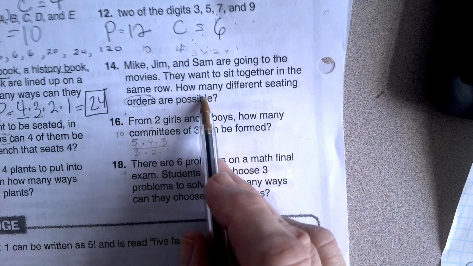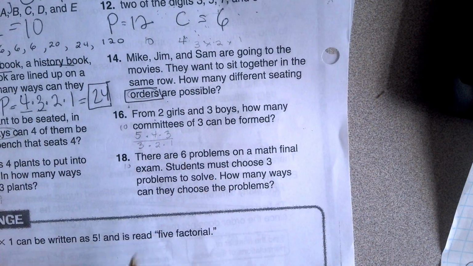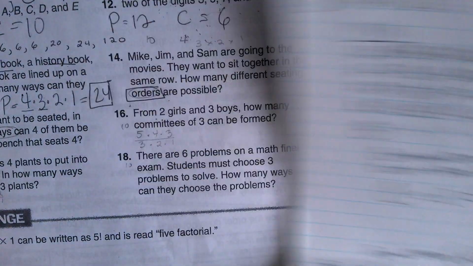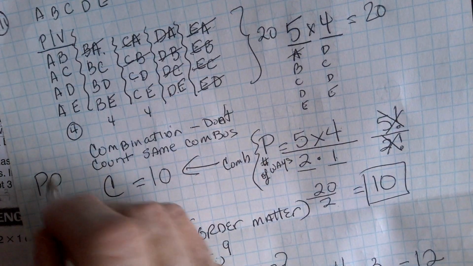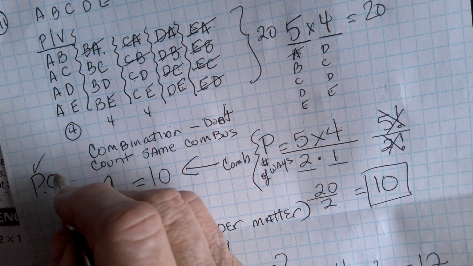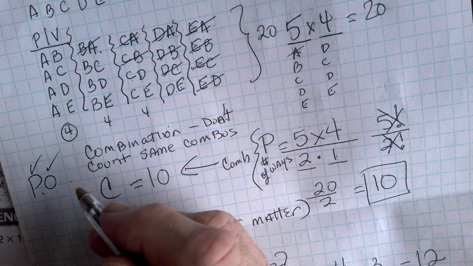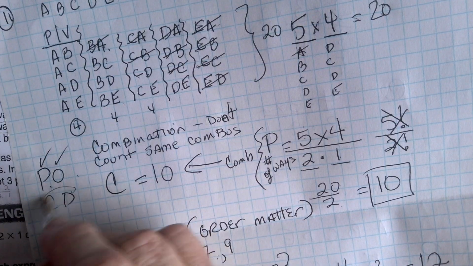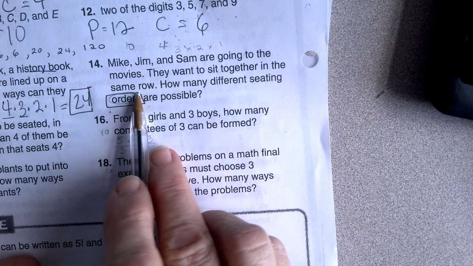This is the same thing. How many different seating orders? The order matters on this one. And permutation matters with the order. How can I figure this? The permutation order, like post office. Order matters with the permutation. And CD, with combos, it does not matter. But this is a little bit harder one where you have to divide. So this one, the order matters. They want to sit together in the same row.